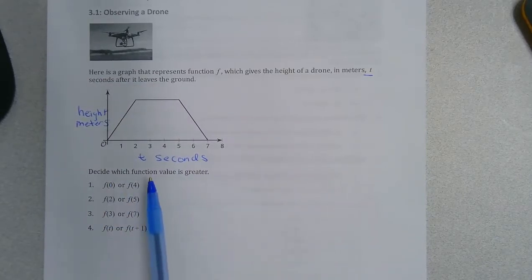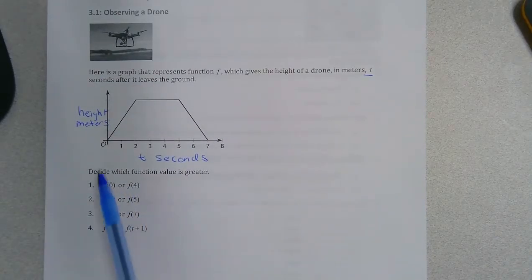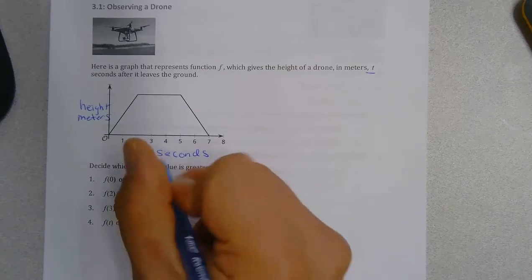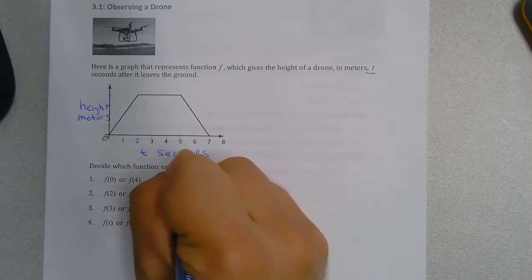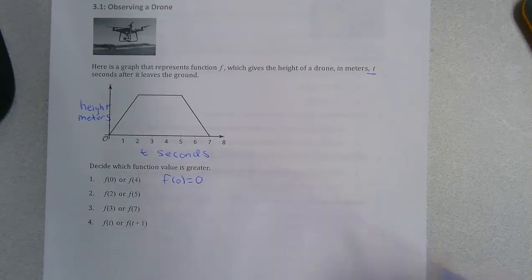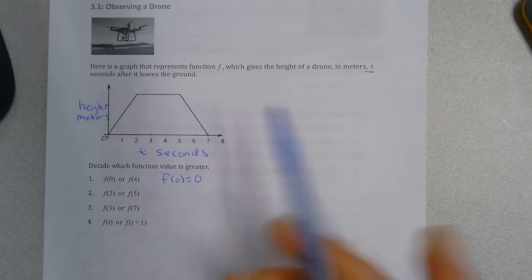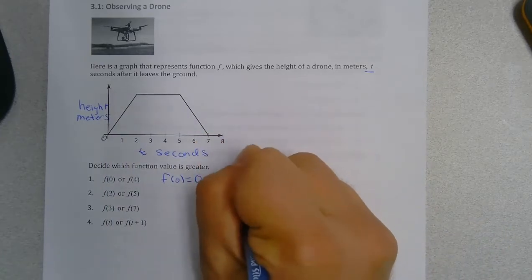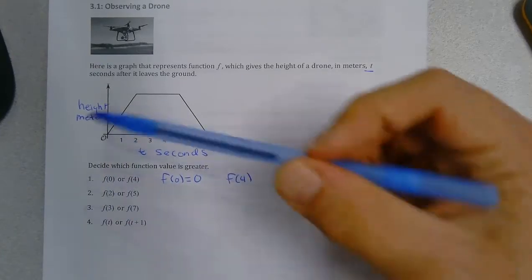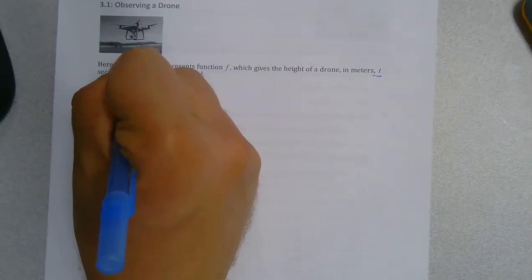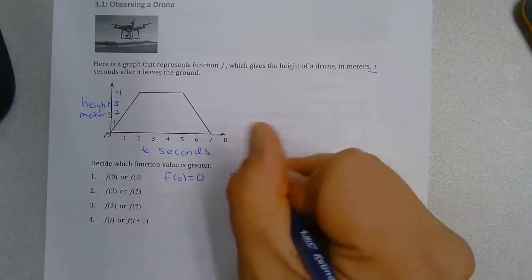So now we have to decide which is greater, f of 0 or f of 4. Here, f of 0 equals 0. And then f of 4, we have 1, 2, 3, 4. So f of 4 is 4 meters.